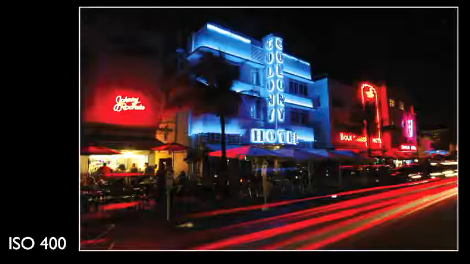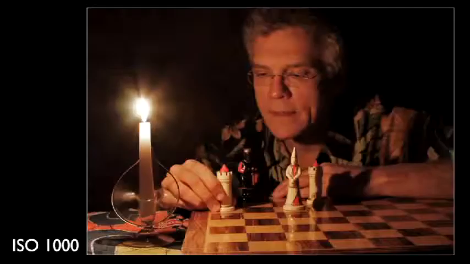Now, after the sun sets, you have to boost up your ISO. I was in Miami's South Beach. I took this picture at ISO 400. Talk about low light. I put my camera on a tripod. I took this self-portrait. I was just illuminated by one candle. So I had to set my ISO at ISO 1000. So the light level is going down, the ISO is going up.